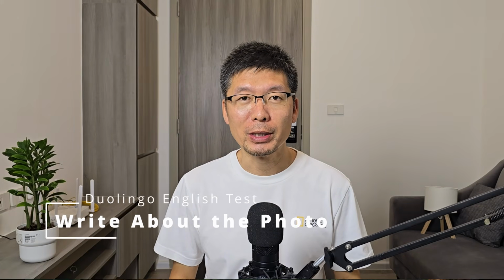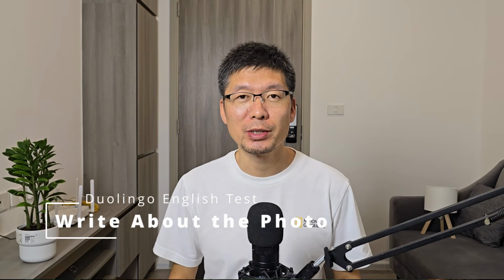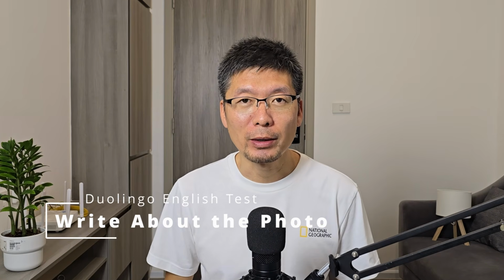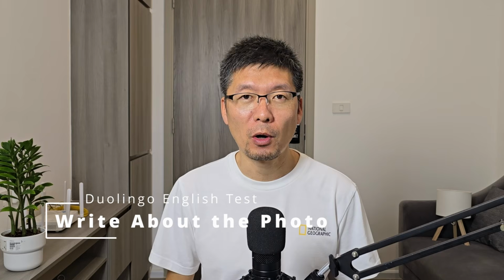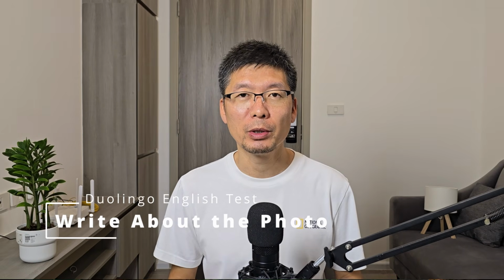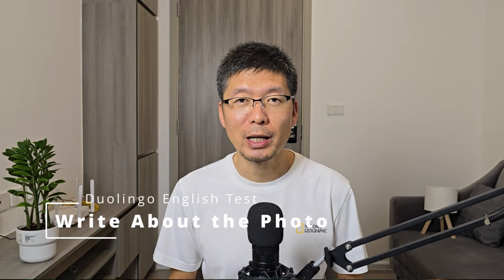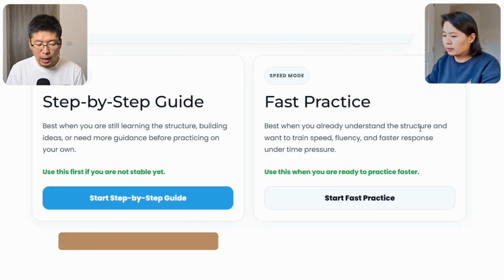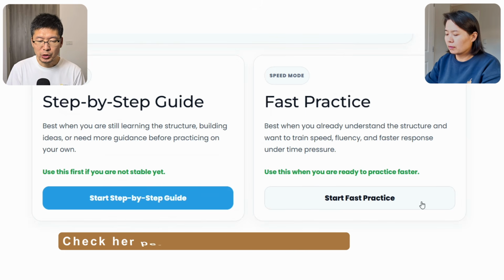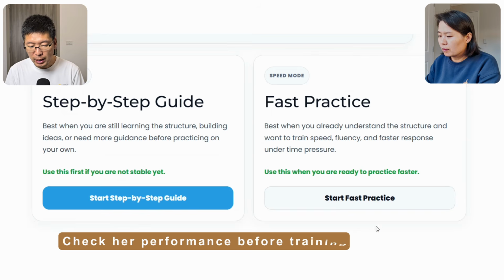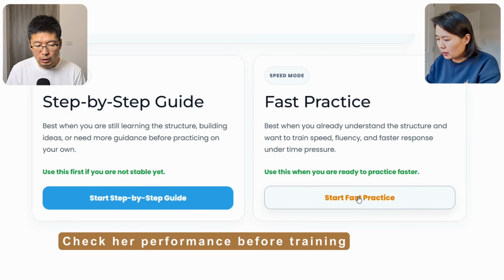If you're preparing for the Duolingo English test, do you know which section, Write About the Photo, you could improve the fastest? So today I'm going to try to help someone improve this part in 10 minutes. I'm going to use the step-by-step trainer I designed to let you see how it works. I know you haven't practiced this section for almost 1 year. So first, just try a question and see your current performance, okay? You can start a fast practice.